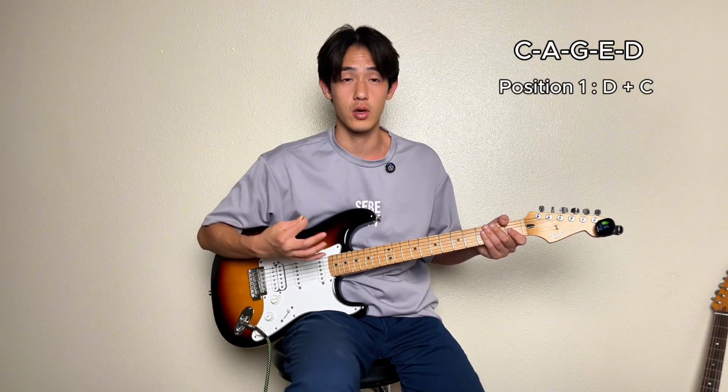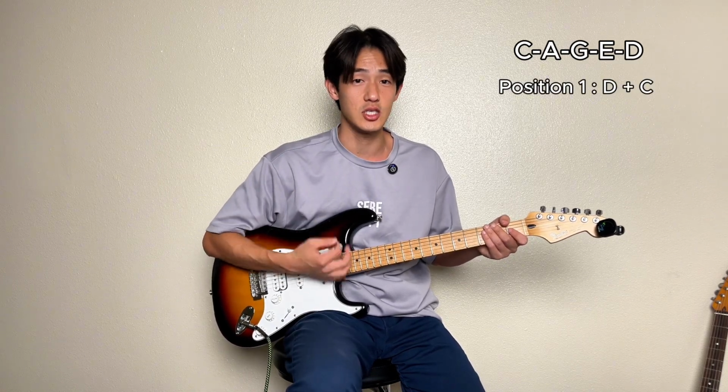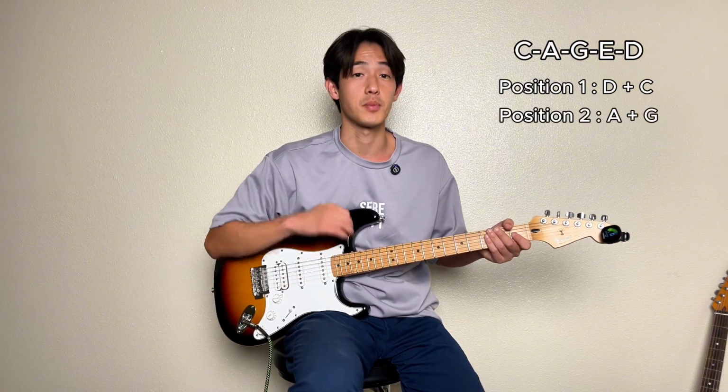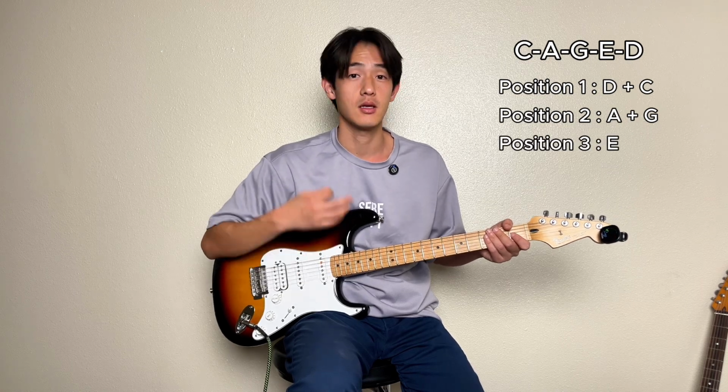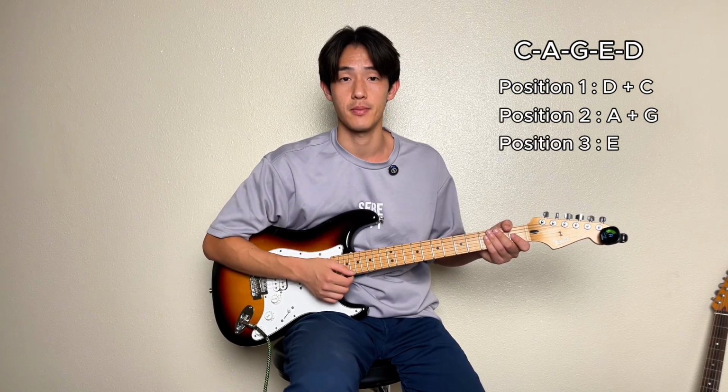Now let's look at them vertically using the CAGED system. If you're new to the CAGED system, the premise is that the open chord shapes C, A, G, E, D can be moved up the neck, creating overlapping, quote-unquote, neighborhoods that cover the entire fretboard. For minor triads, we'll focus on 3 of those neighborhoods. We'll call position 1 where the D and C shapes are put together. Then we have position 2, where the A and G shapes are put together. And position 3, leaving us with just the E shape.